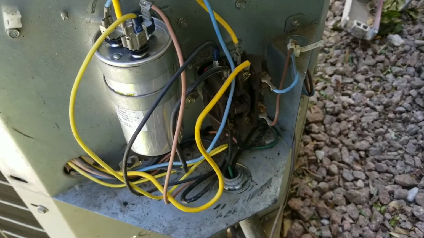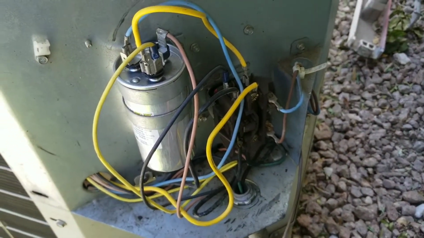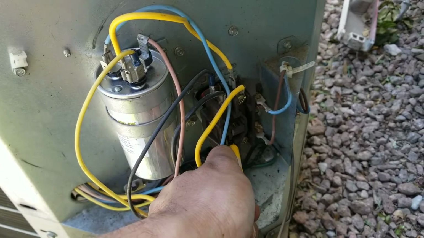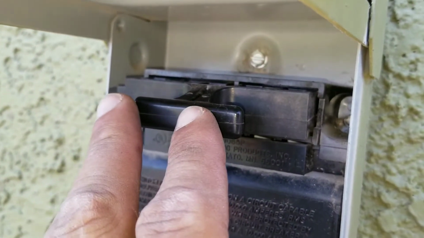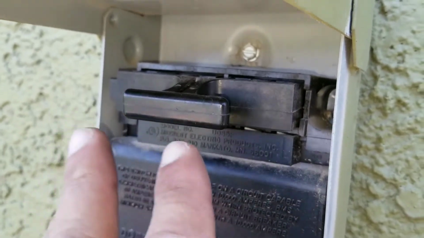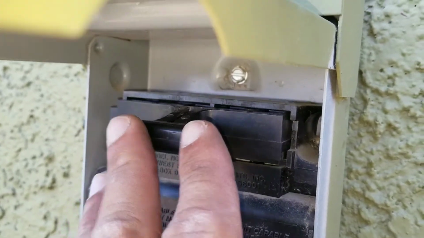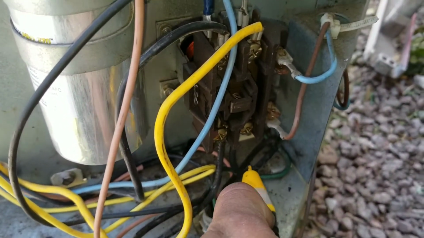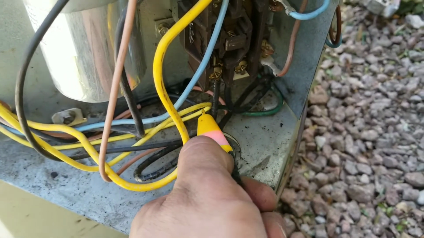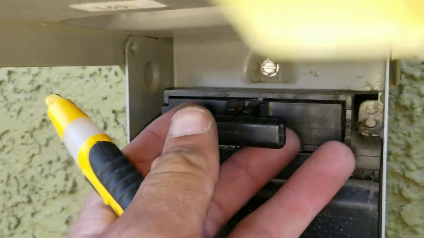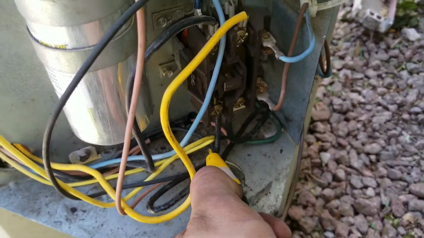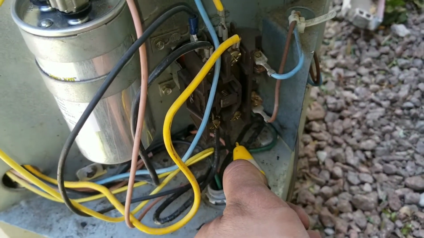Always ensure when you're working on electrical work that you do test for voltage. So here, this is my non-contact voltage detector. I'm going to push the disconnect back in just so you can see the non-contact voltage detector picking up voltage from the bottom of the contactor. Now, when I pull the disconnect, I shouldn't have any incoming power to my contactor.